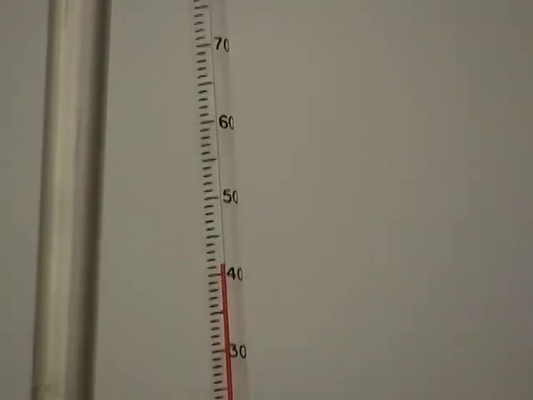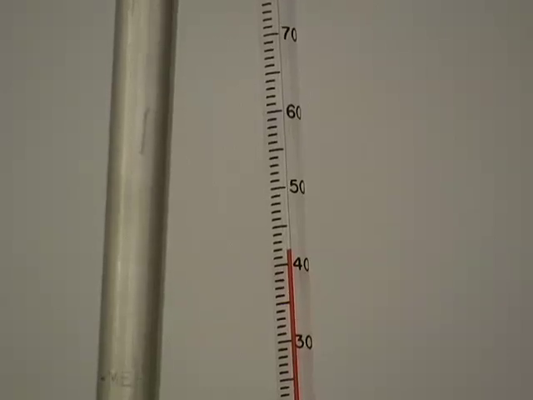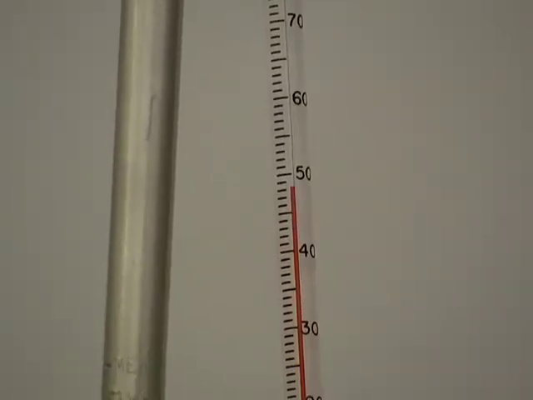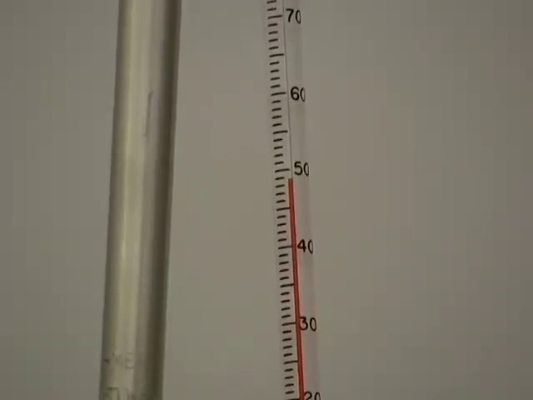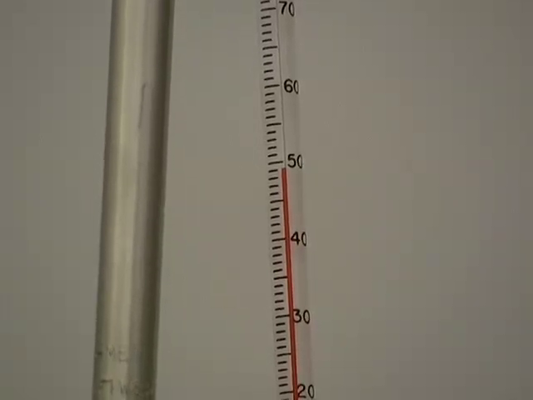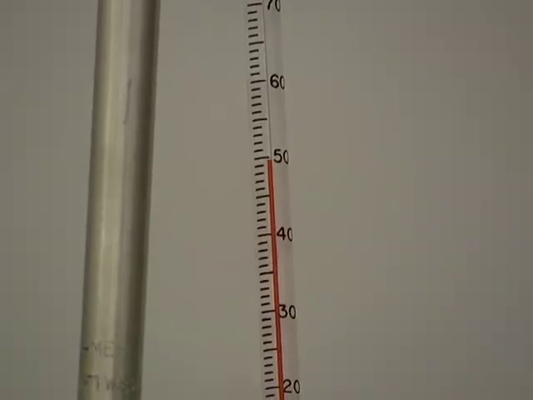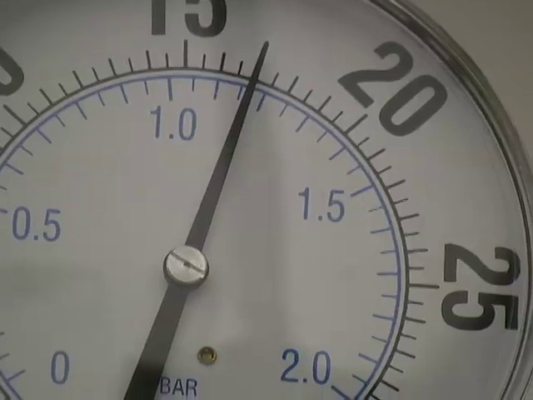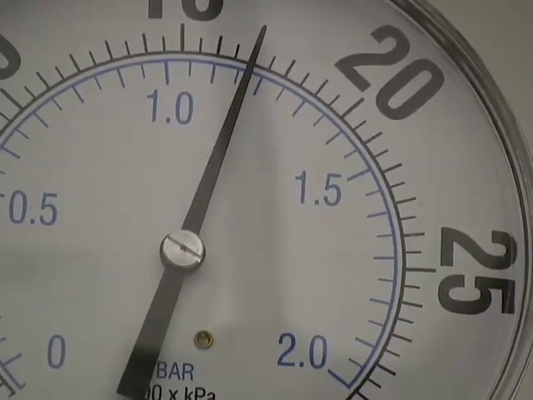Alright, we will allow the temperature to increase now to the next value. We are now getting ready for the next temperature reading and the corresponding pressure. Alright. Read the pressure corresponding to that. Stop the video and take that reading.